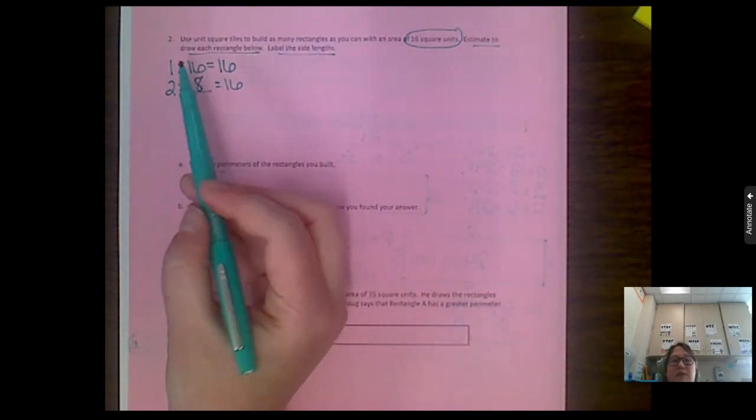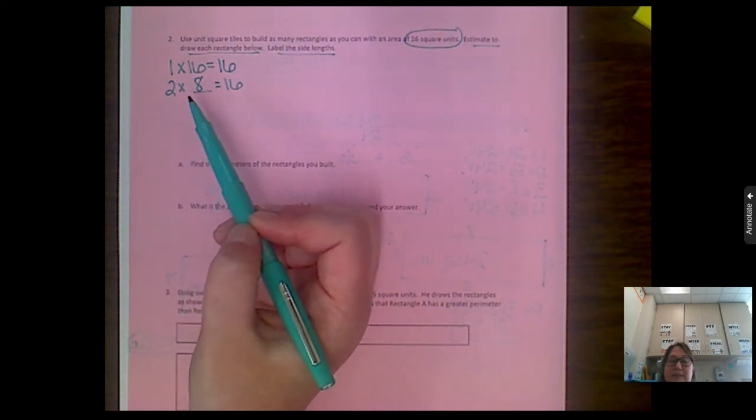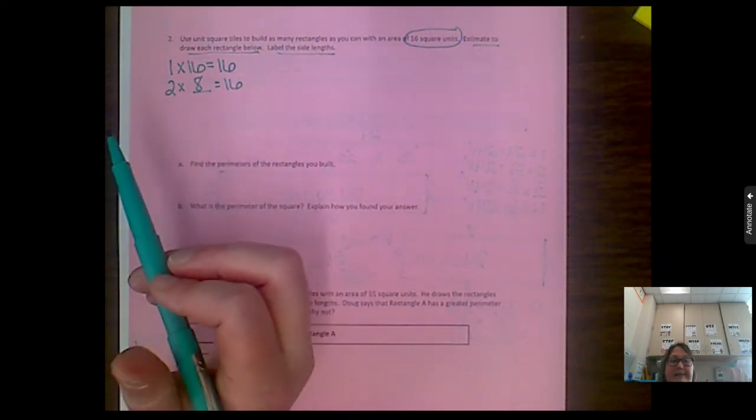Then think 3. So 1, 2, then 3 would be next. Does 3 times anything equal 16? And if you're not sure, just skip count. 3, 6, 9, 12, 15, 18.